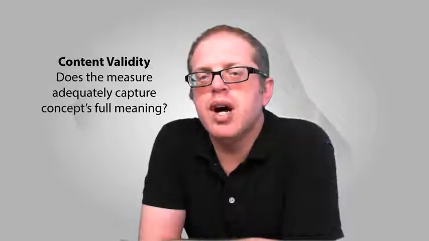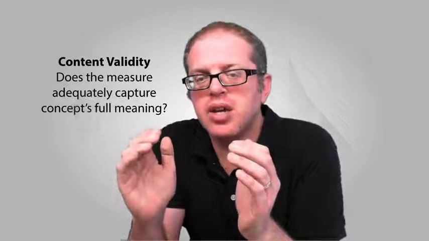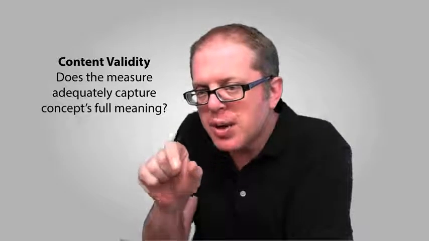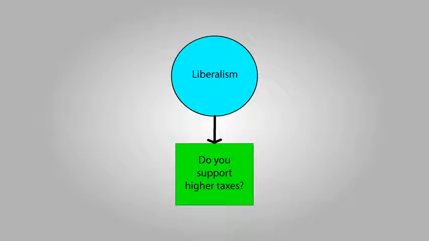Content validity is concerned with whether or not you are measuring a more complicated concept with enough measures to capture its full meaning. We have content validity problems when we take a very complex concept and we use a measure that only captures a small slice of what that concept intends to mean. Turning back to the example of figuring out whether people are politically liberal, imagine I tried to measure people's liberalism by asking one question: do you support higher taxes?